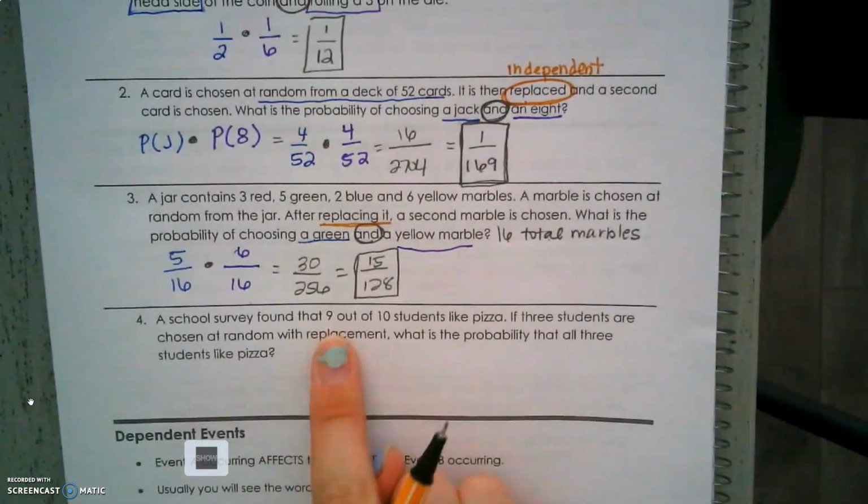Okay. All right, a school survey found that 9 out of 10 students like pizza. If 3 students are chosen at random with replacement, what is the probability that all 3 students like pizza? So they found that 9 out of 10 students like pizza. 3 of them are chosen at random with replacement. So I choose you, I put you back, I choose you, I put you back. What is the probability of those all 3 liking pizza?